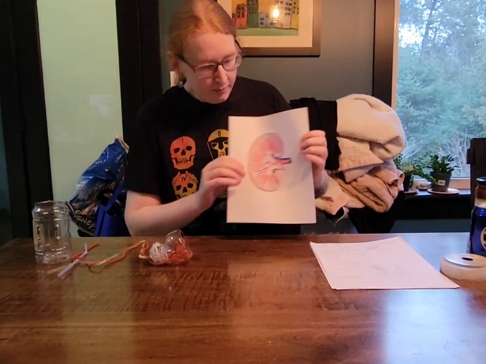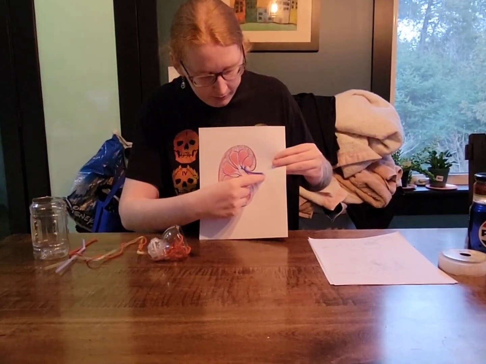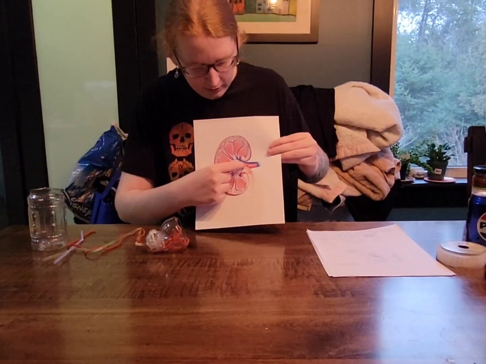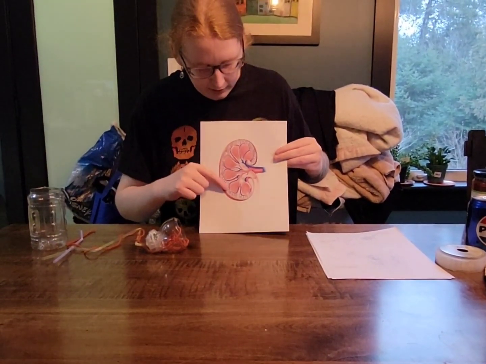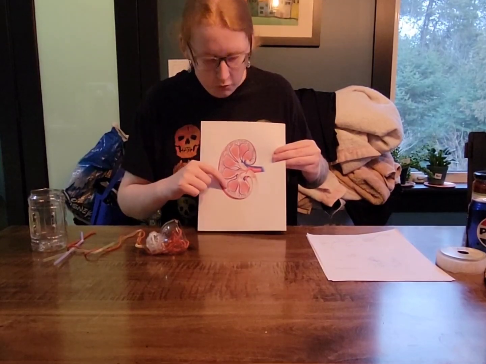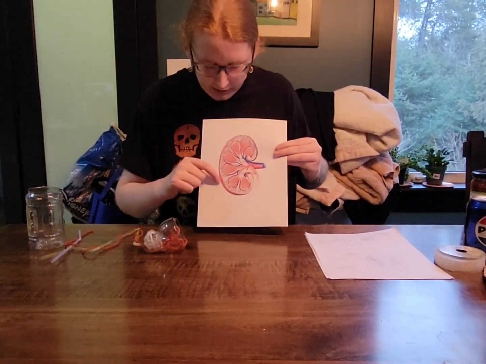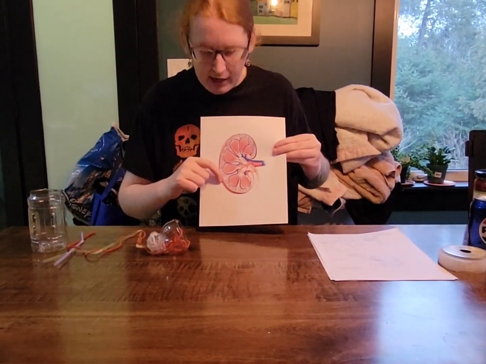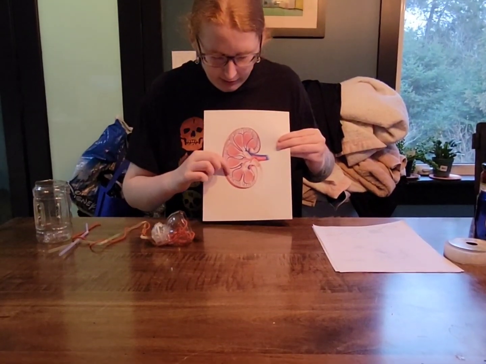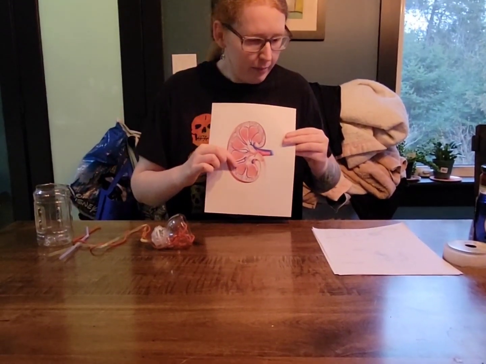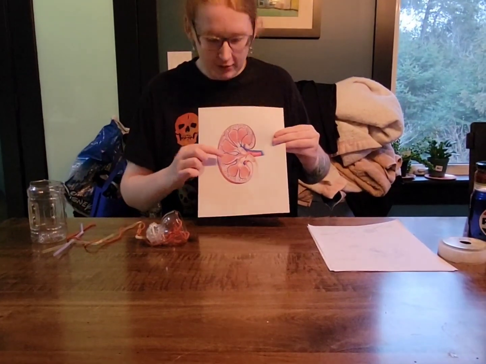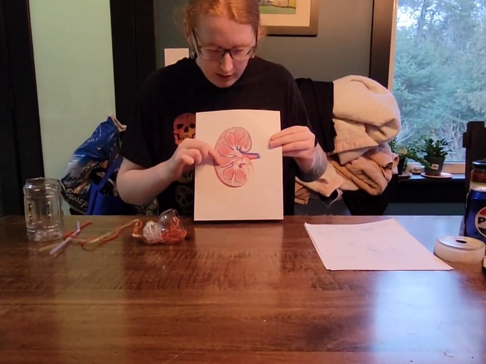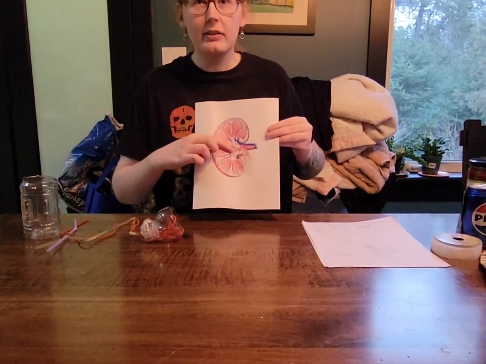And so the blood comes in from your renal artery into the kidneys here, and in the kidney you have two major areas. One is the cortex, which is the outer area, and the next is the medulla, and that is your inner area here with these renal pyramids as well as the renal pelvis.